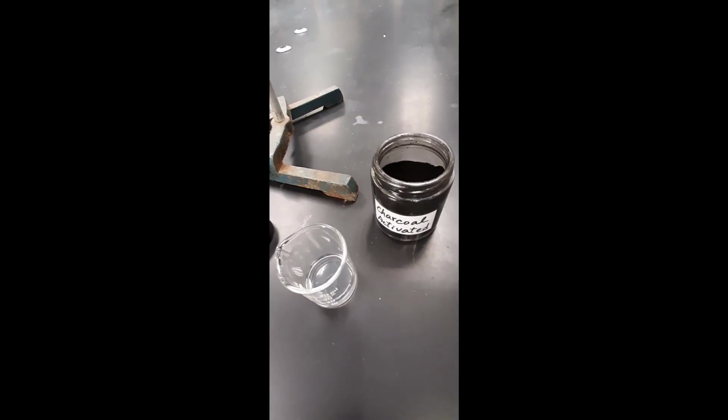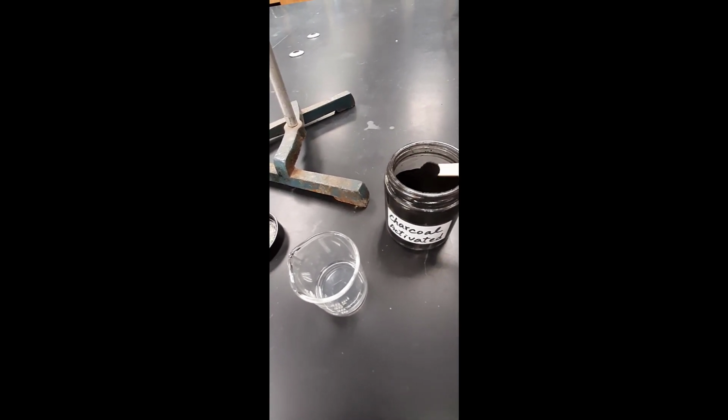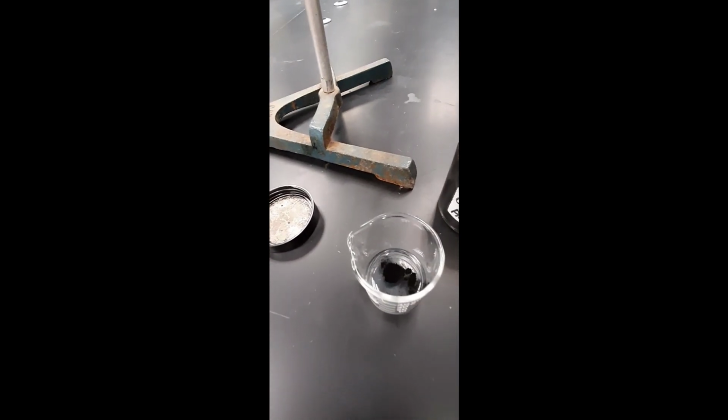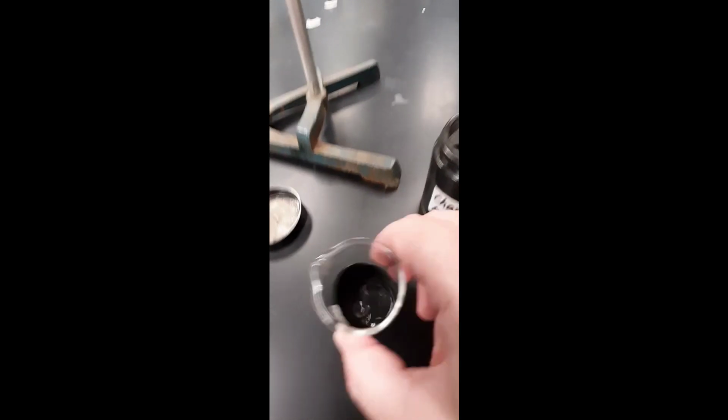I begin by adding charcoal to the remaining solution from Part B. You will notice that the charcoal is fine and very powdery. I then swirl the charcoal to mix it with the rest of the solution.